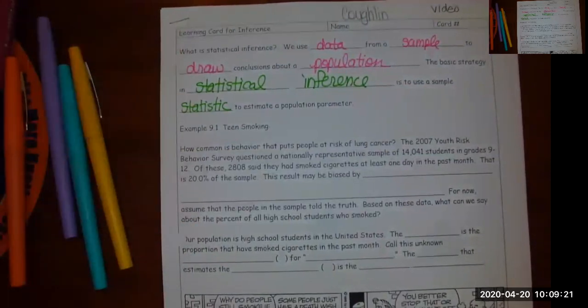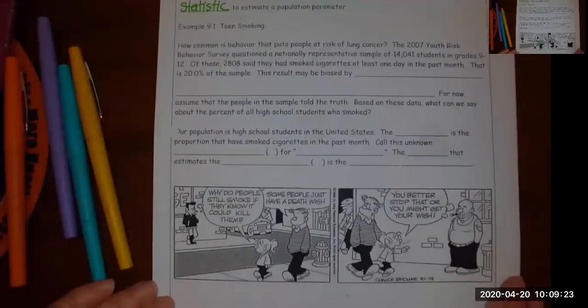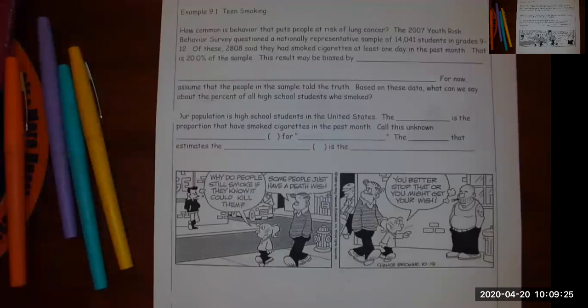If we were in class, this would be example 9.1 in your book, but it's printed here, so we're going to read it. How common is behavior that puts people at risk of lung cancer? In 2007, a Youth Risk Behavior Survey questioned a nationally representative sample of 14,041 students in grades 9 through 12. Of these, 2,808 said they had smoked cigarettes at least one day in the past month. That is 20% of the sample.